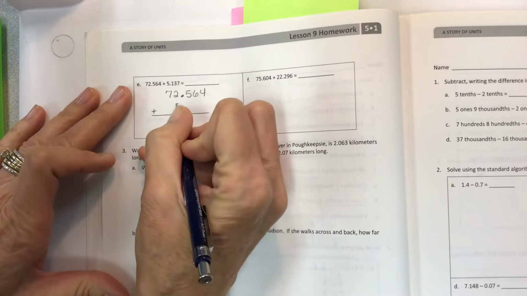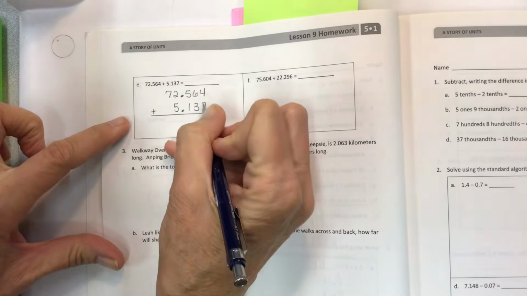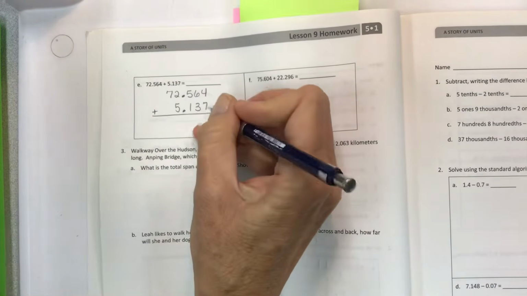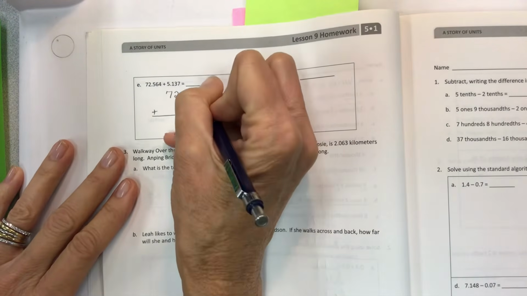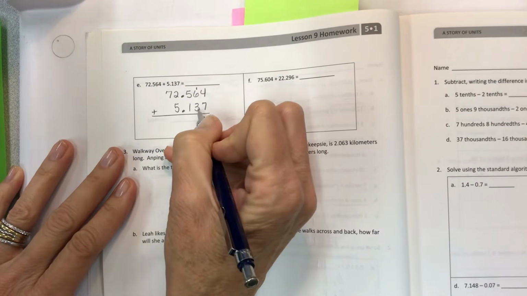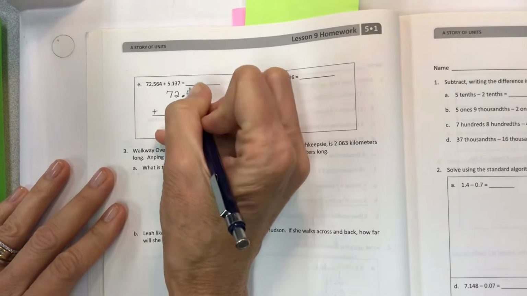How many ones here? 5. It must go in the ones place. 1, 3, 7. Add them up. 7 and 4. I wonder what that is. Same thing as before. 6 and 3. I wonder what that is. Oh gosh, it's all over the previous page. 9 plus 1 is 10.